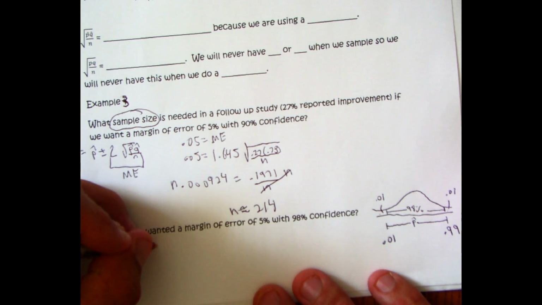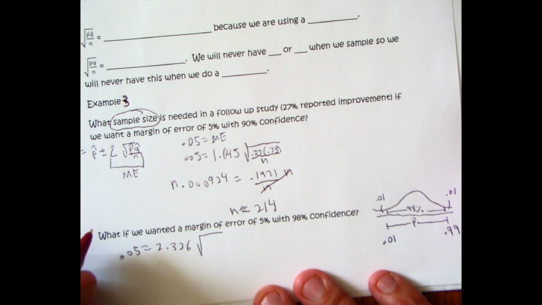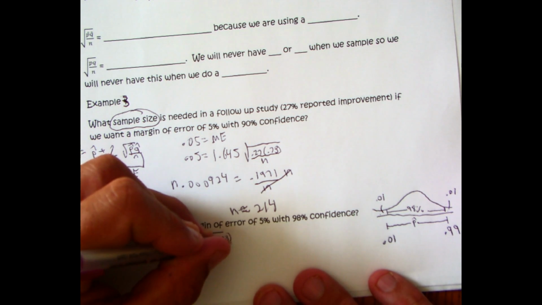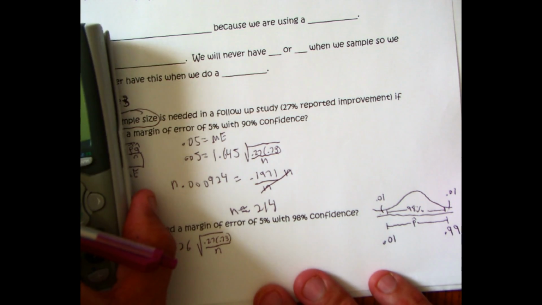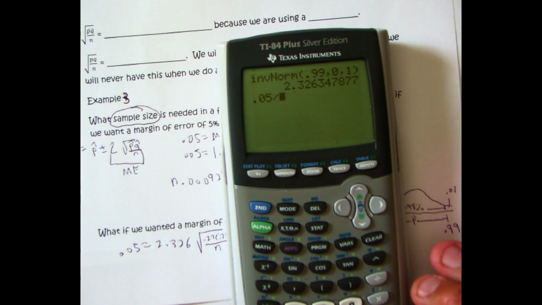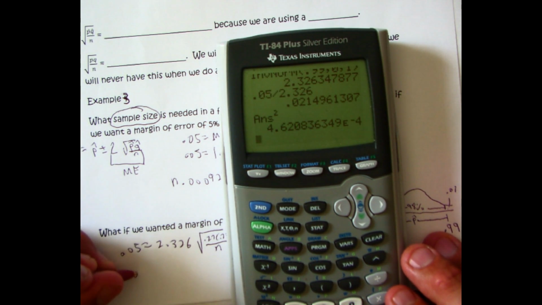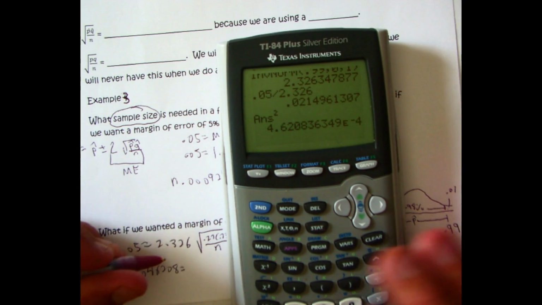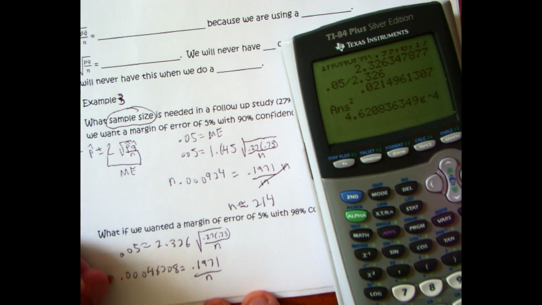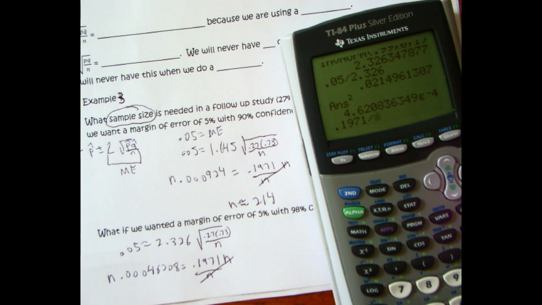So what we got is 0.05 equals 2.326 times the square root of 0.27 times 0.73 over N. So what we're going to wind up with is 0.05 divided by 2.326, square it, and we get 0.0004628 equals 0.27 times 0.73 is 0.1971 over N. Multiply both sides by N. Then we're going to divide 0.1971 by this answer that we just got.